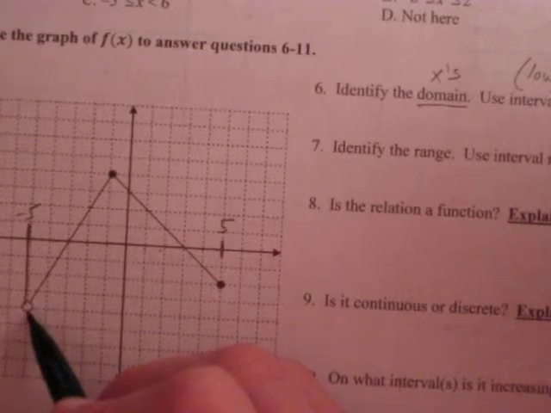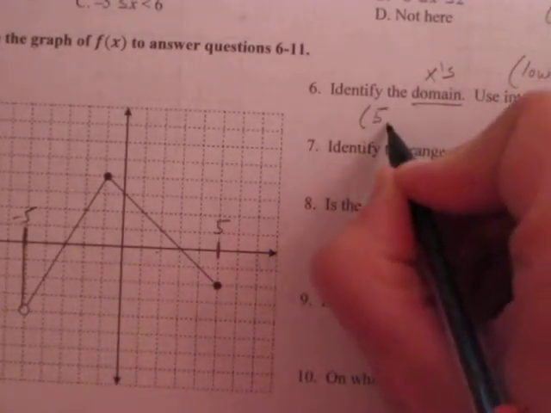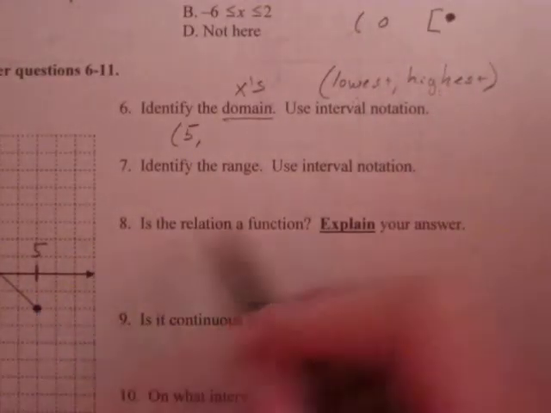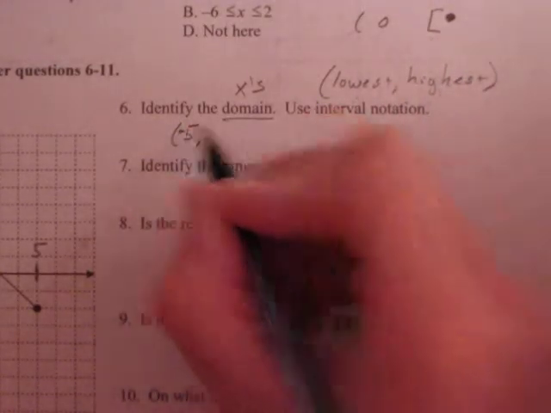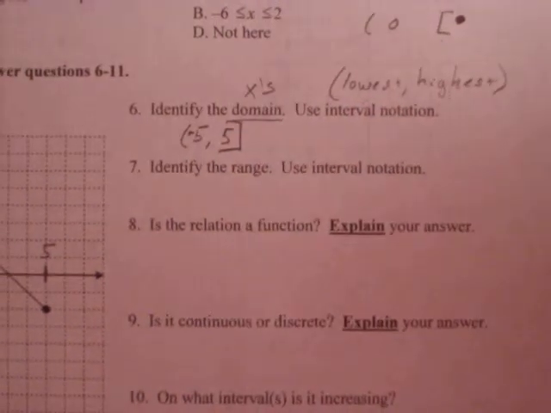So, going from lowest to highest, my lowest number is negative 5, and it is an open circle, so that tells me to use a parenthesis. And then my highest number is this 5 right here, and it tells me to use a bracket. So from negative 5 to positive 5 with a bracket.